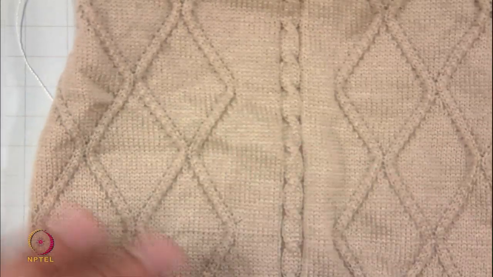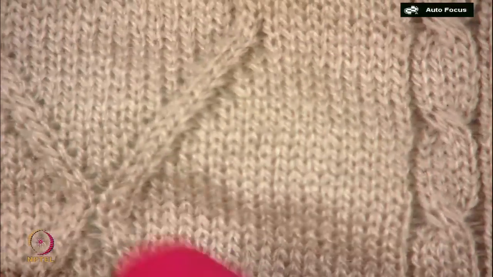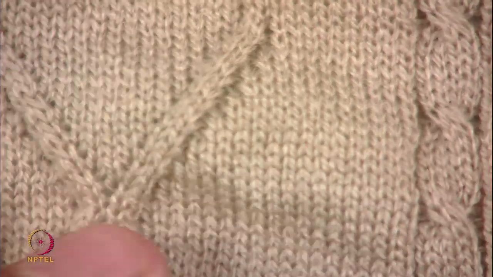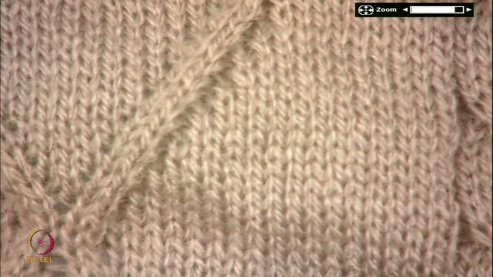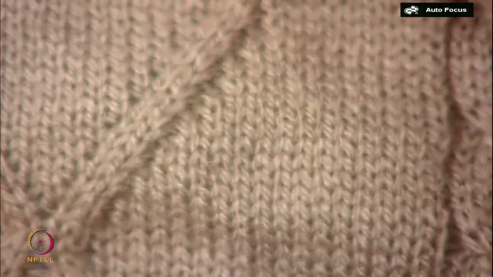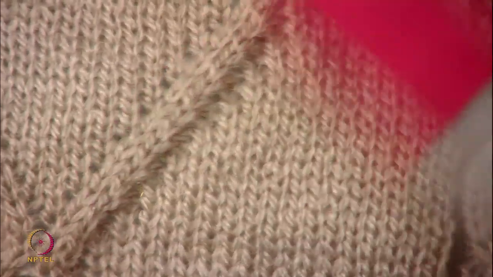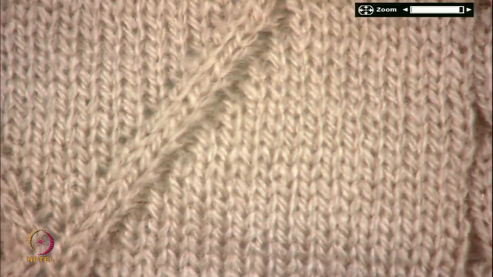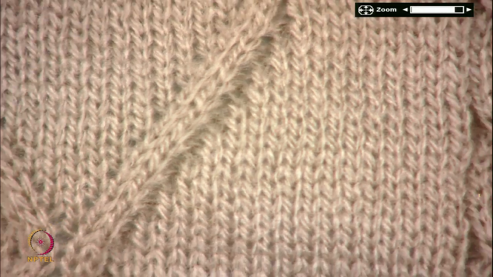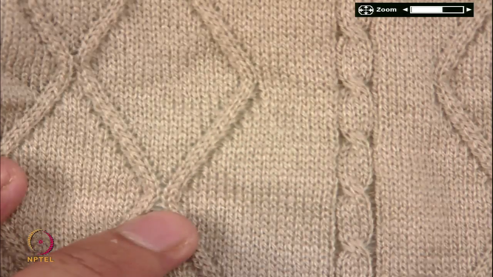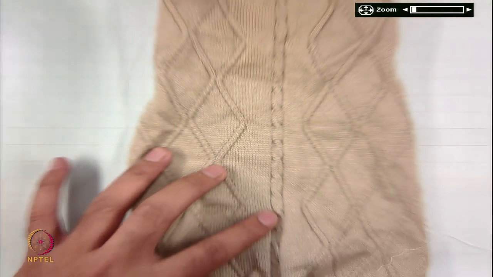On the other surface also the same thing can be seen, if you want to see this one. So, the cable has been generated, but at a certain angle. So, here they are switching, but simultaneously it is moving at a certain angle, and because of that very beautiful designs can be felt on the fabric surface.